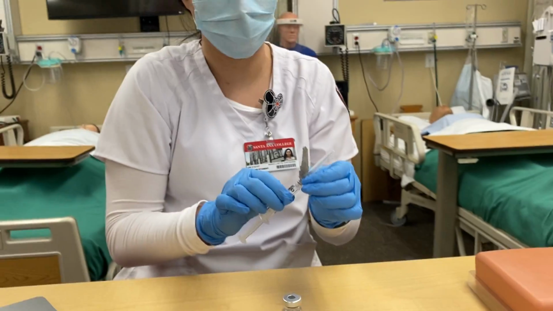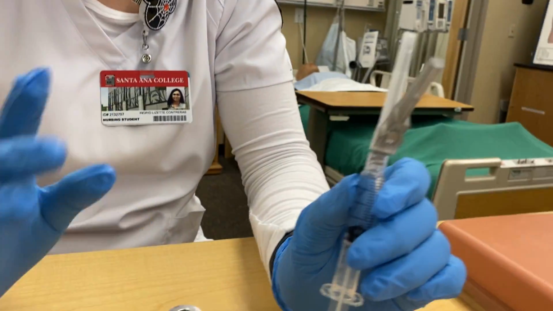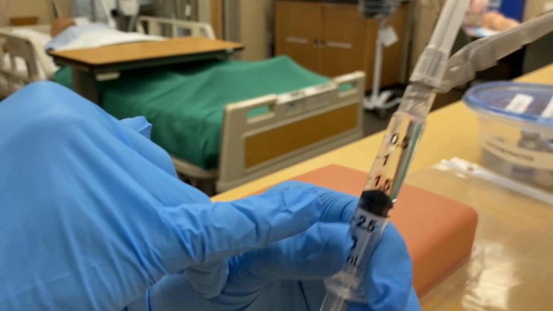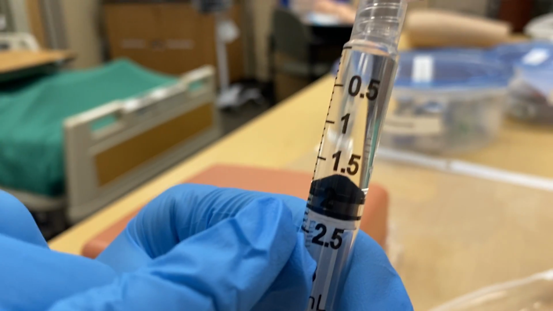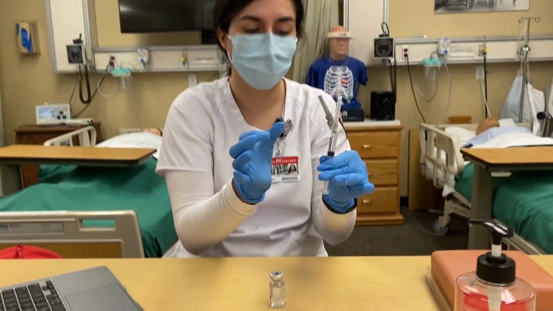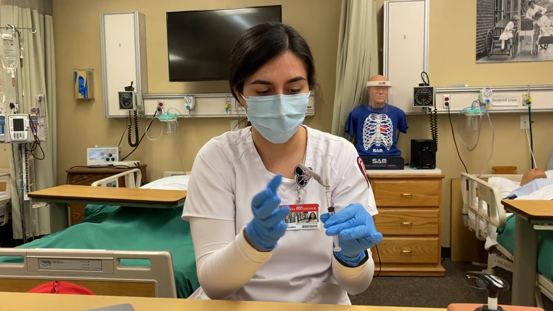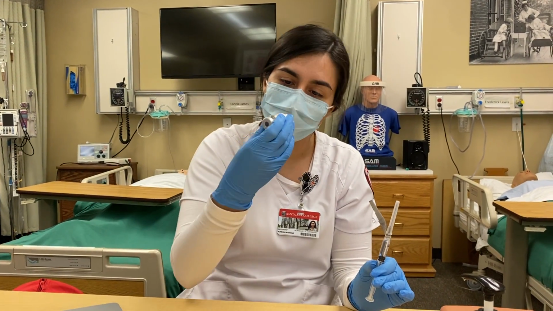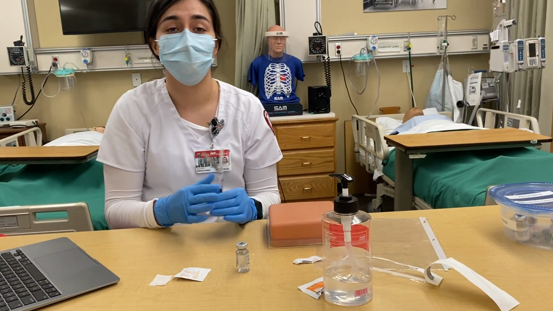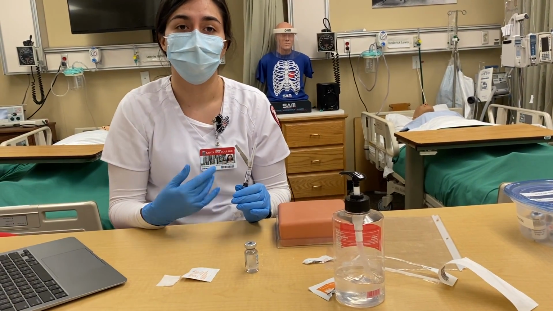Scoop. For this one, I don't have to go with another nurse to identify. It's going to be 2 mLs right there. And I have a bubble, but it's leaking. Okay. So I'm going to go to my patient. I'm going to tell them what I'm giving, just to make sure they're okay with it.